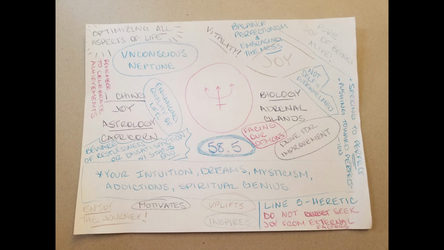So it's all about optimizing all aspects of life, enhancing quality of life, pushing the status quo to be more joyful, driving for improvement, seeking to perfect, pushing toward perfection. It's all about the pure joy of being alive.